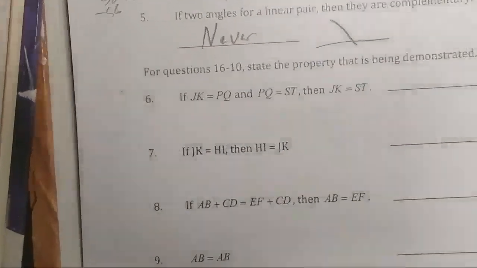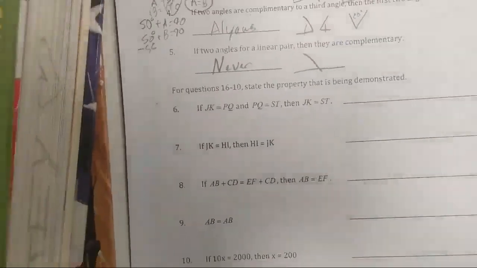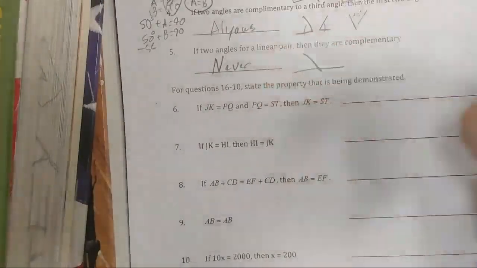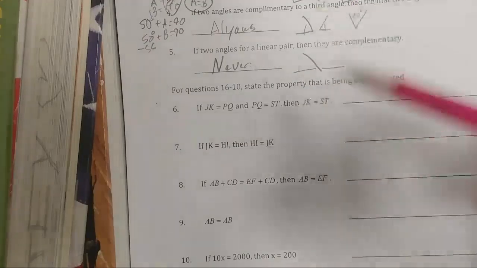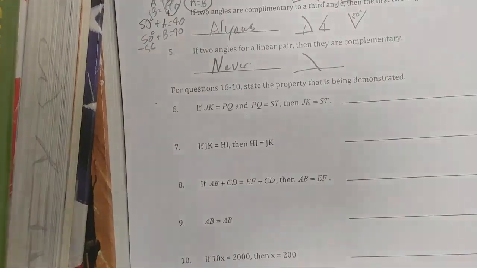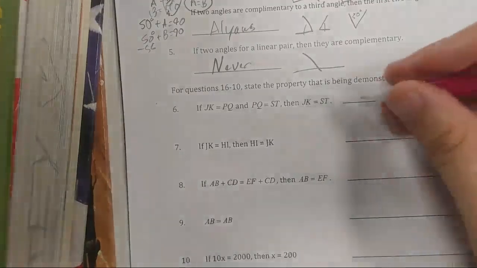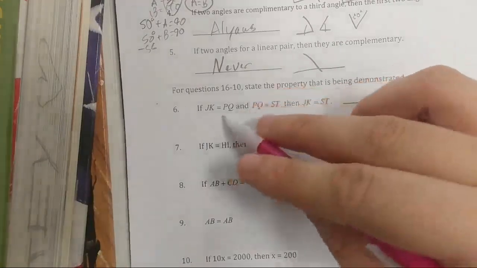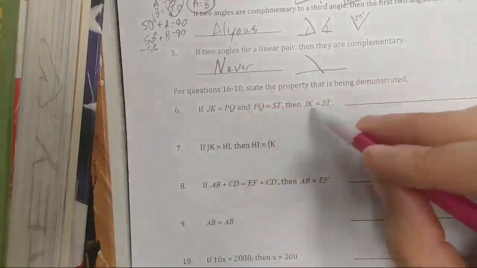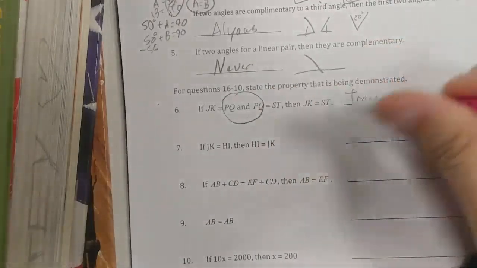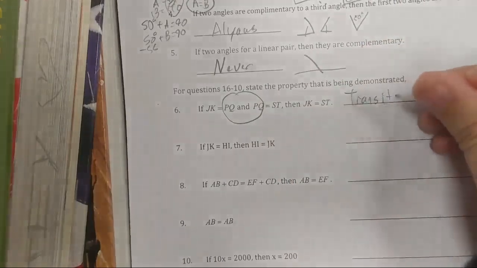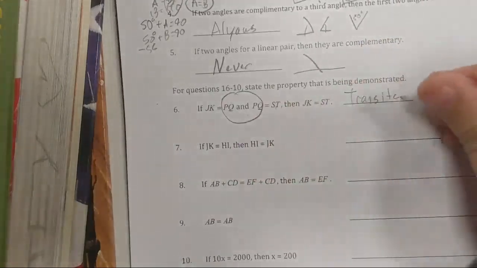All right, let's state these postulates. There's a couple of postulates. If you can remember, one is reflexive, one is transitive, one is substitution. We also have the algebraic postulates, like adding, subtracting, multiplying. For example, JK equals QP, and QP equals ST, so JK equals ST. Since you have a middleman here, this is called the transitive property, because QP is the transit, or like the bus that connects me between JK and ST.